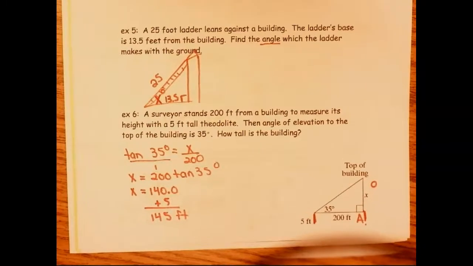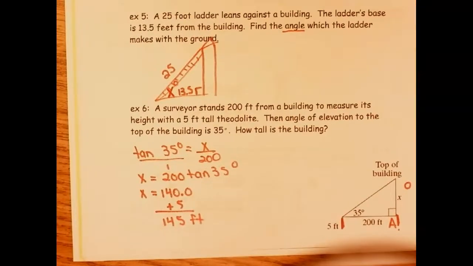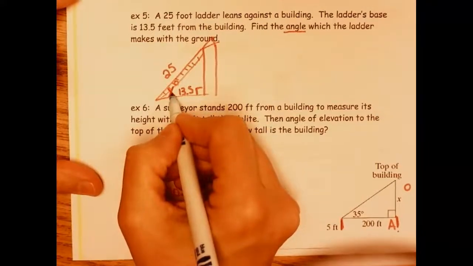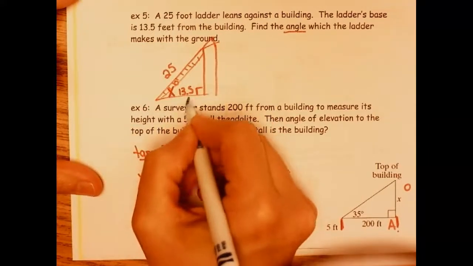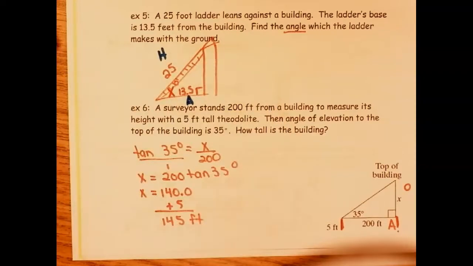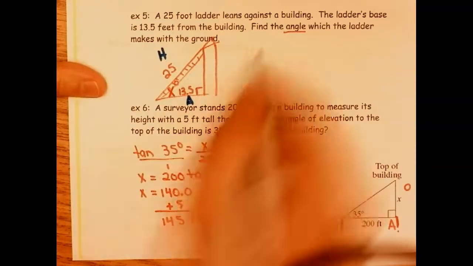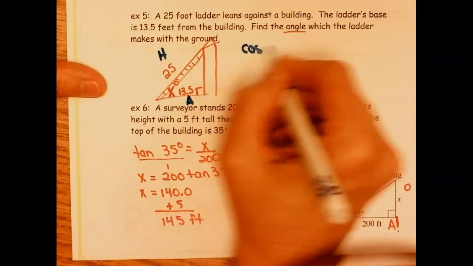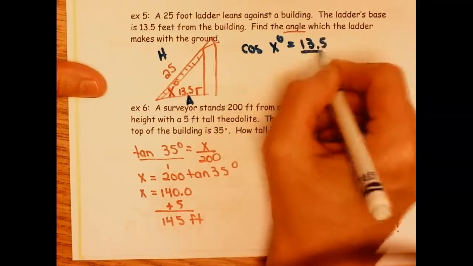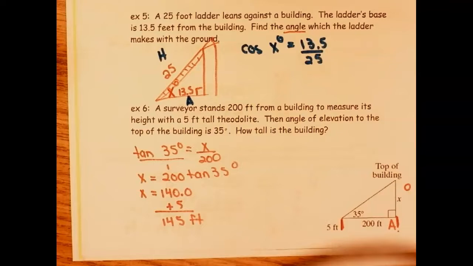Again, first thing we'll do is focus on the SOHCAHTOA and label our O's and A's and H's. If this is my angle that I'm looking for, this would be the adjacent side. This would be hypotenuse. The only trig function that involves A and H is cosine. This is that case that we talked about yesterday. Anytime you are looking for the angle, we're going to use inverse.